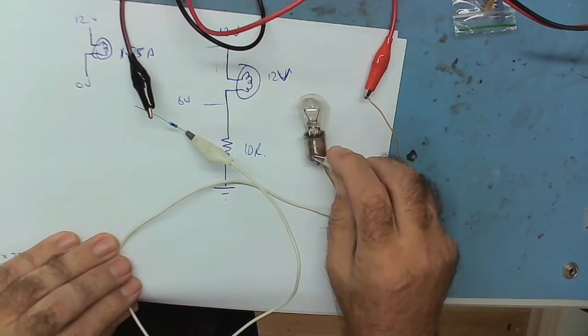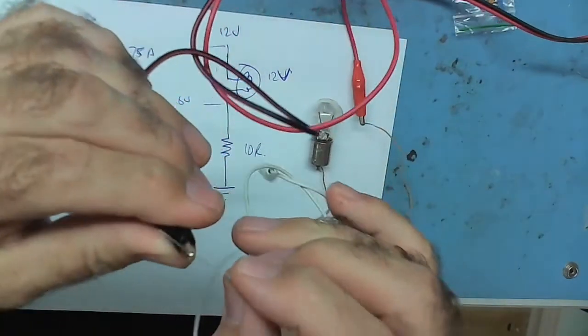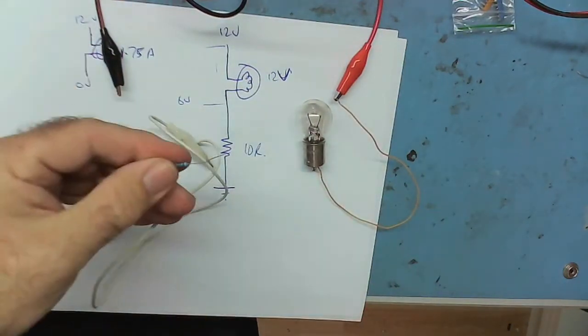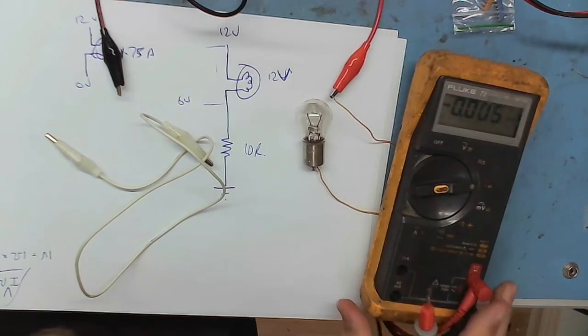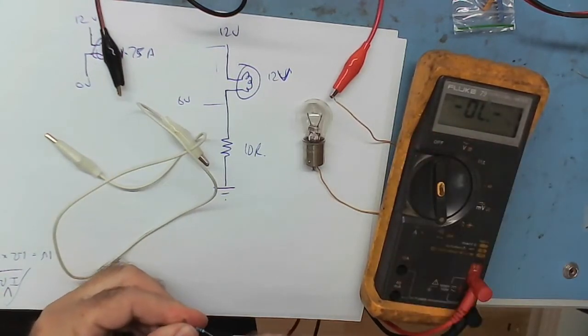I have the wrong value resistor because nothing's happening. What value is this resistor here? What have I found? Is that a 10 ohm resistor? I don't think so, because nothing happened. What have we got?